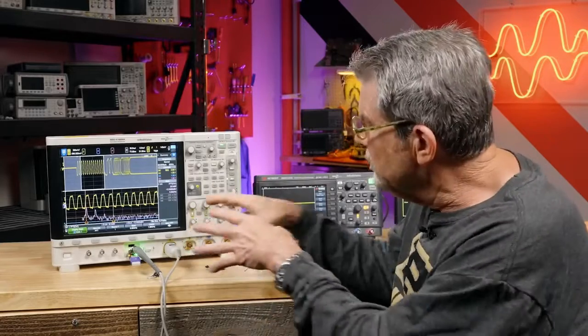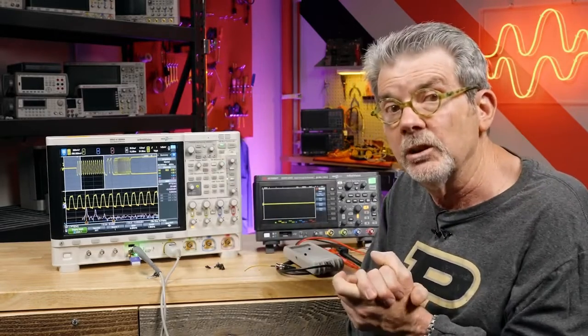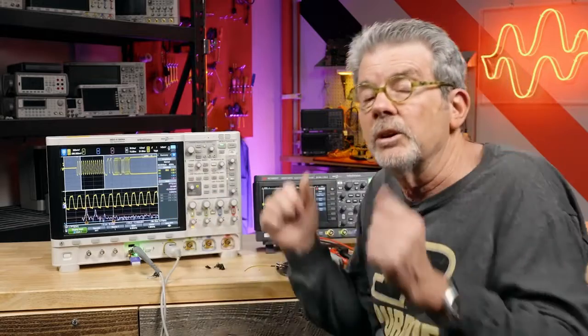So this really stresses the importance of using a high frequency active probe and a high frequency scope on something that you may not think, 480 megabits per second, why would I need 2 gigahertz bandwidth? You do because of the higher frequency content in digital signals.